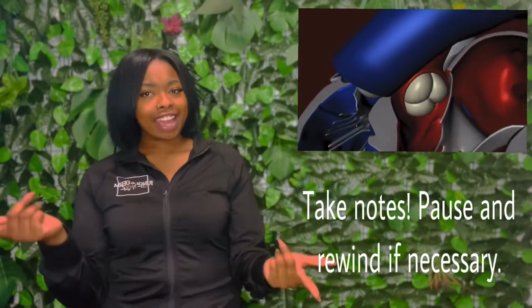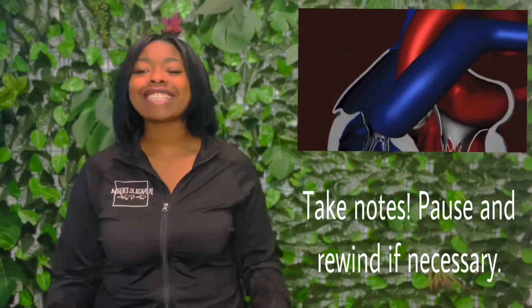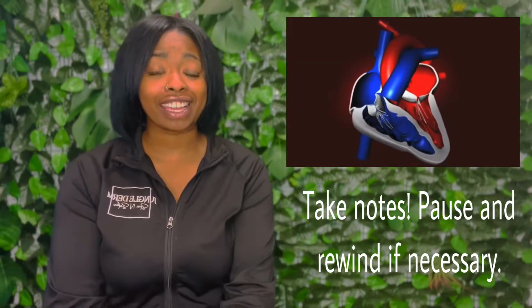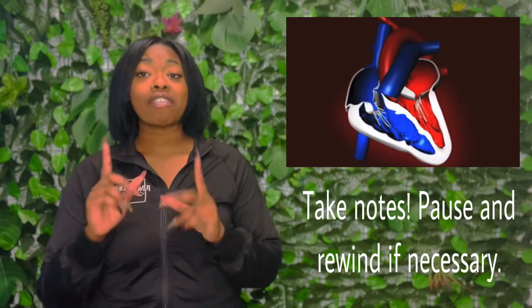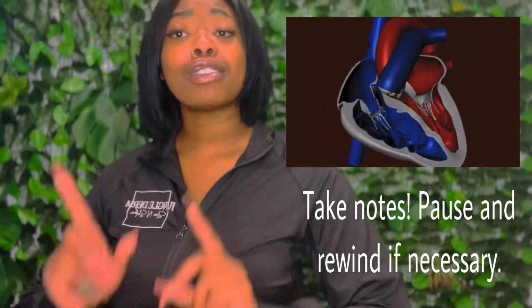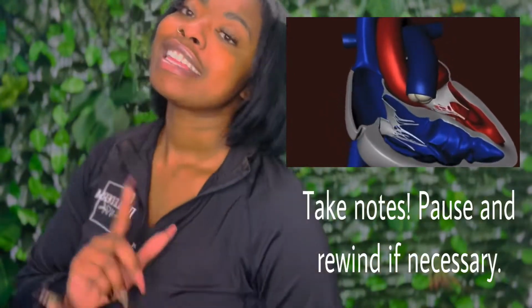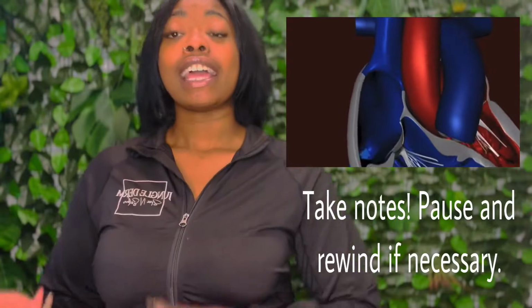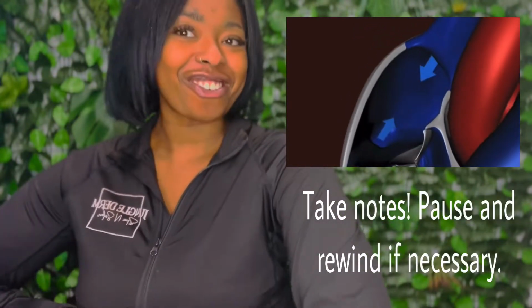The longest vein in the body is in the leg. It's called the saphenous vein. Then we also have a vein that you know about, that I showed you earlier on the diagram. It's called the inferior vena cava. That's actually the largest vein. And the largest artery is the aorta.